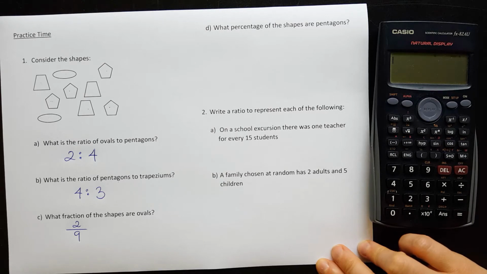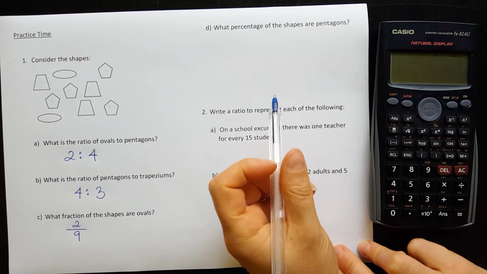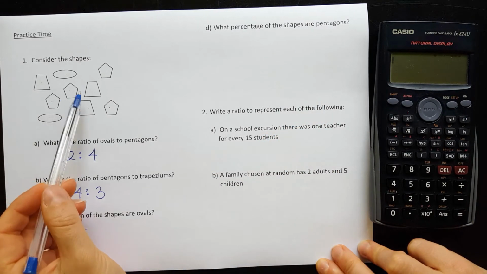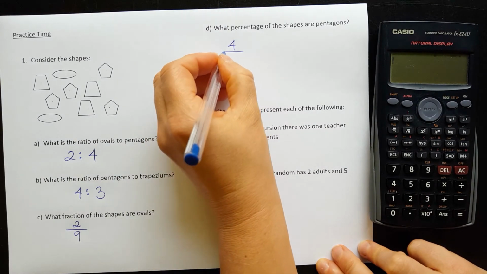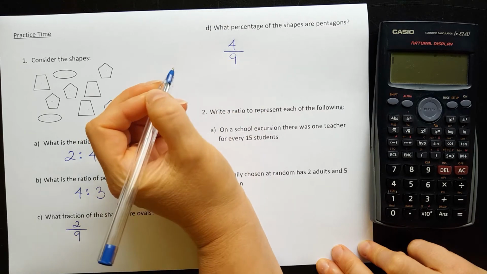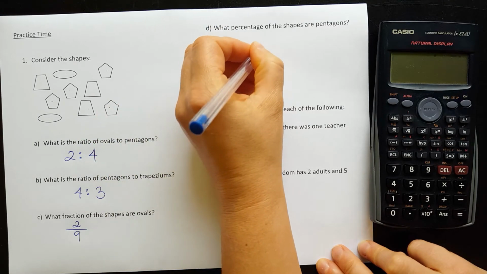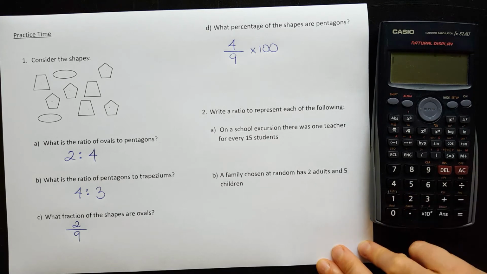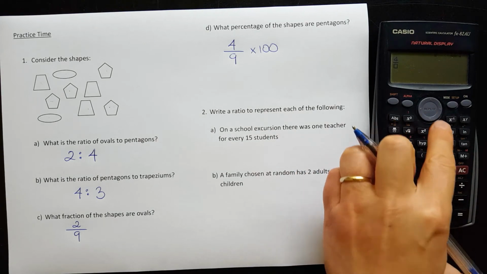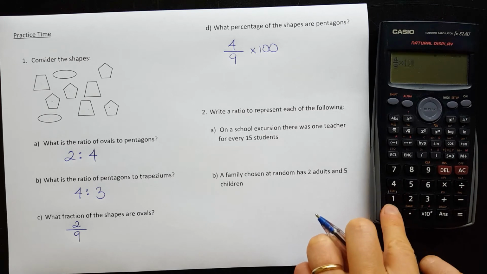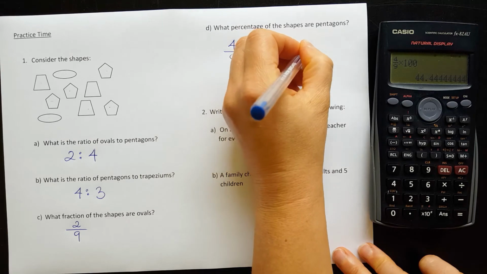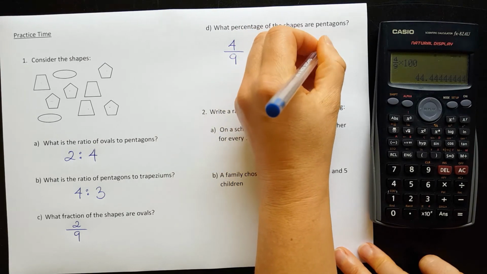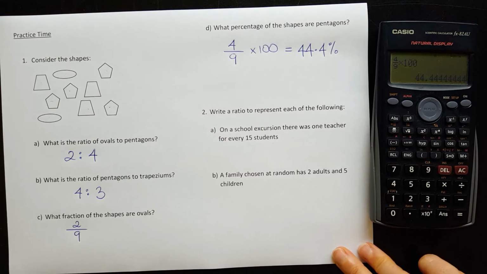D, we want to find the percentage of the shapes that are pentagons. To find the percentage, first of all, we need the fraction that are pentagons. There were 1, 2, 3, 4 pentagons out of a total number of shapes of 9. And to make it a percentage, we want to multiply by 100. Use your calculator to work that out. 4 over 9 times 100 would be 14.4%. We'll just do that to 1 decimal place. You could also leave that as a fraction.